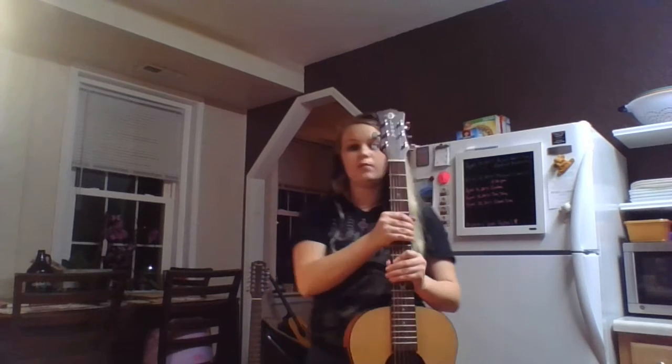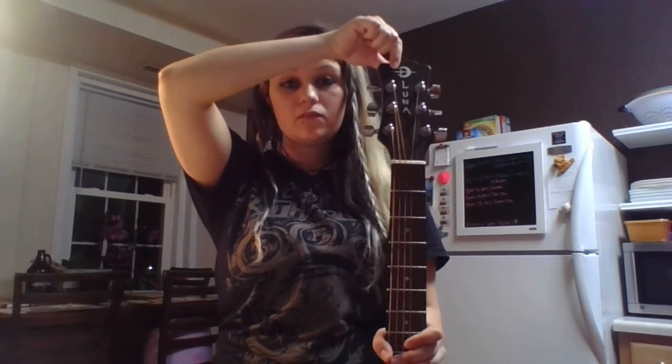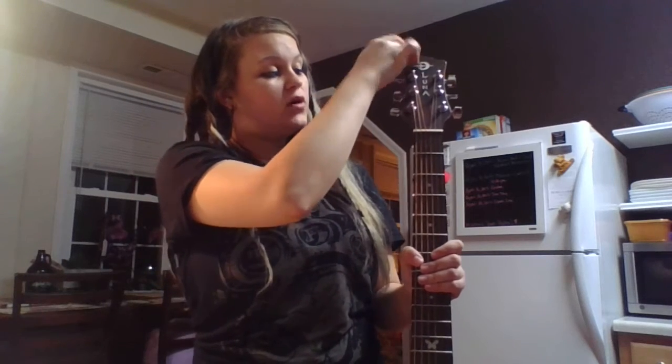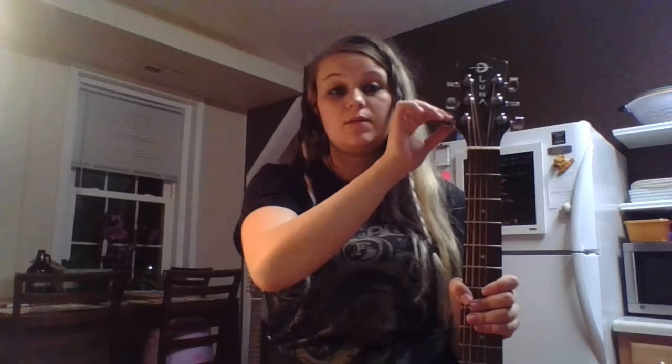Then we have the 6-string, and today I want to talk to you about some of the different parts on the acoustic guitar, the 6-string. Okay, so this right here is your headstock, and it's where your tuning keys and your nut are located. Okay, so that's your headstock. Then you have your tuning keys, and these help to determine the pitch and the tone of the guitar.